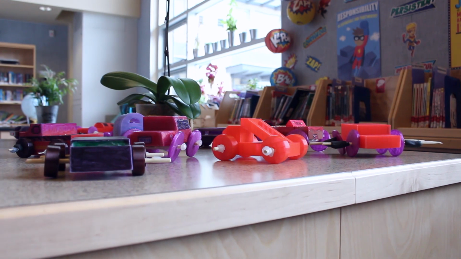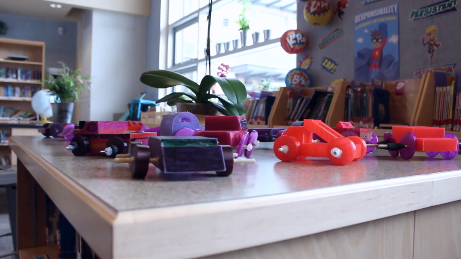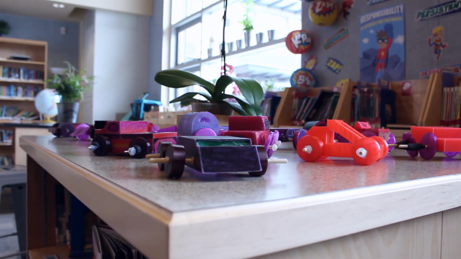We asked the kids, what kind of parameters should your car have? We need to make a car that rolls, gravity powered. So what parameters, what criteria do we all need to adhere to? And they came up with simply, it needs to have a body, it needs to have 4 wheels, the wheels needed to be the same size, and that it had to have the axle. And from there we let them run.